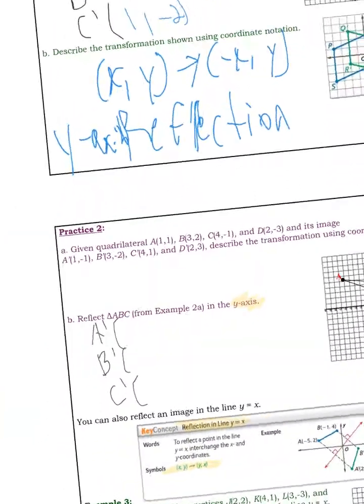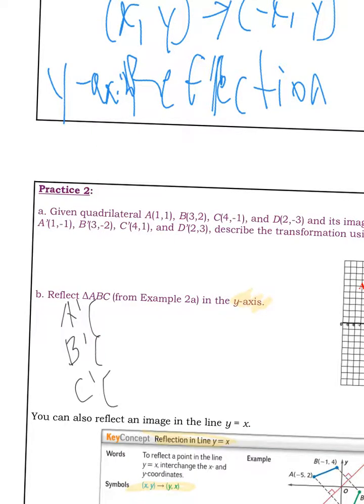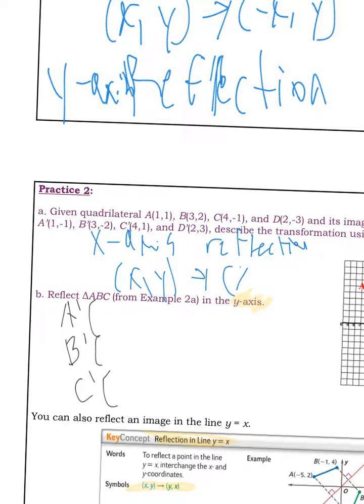So I'm going to write x-axis reflection, but it says describe it in coordinate notation. The coordinate notation is (x, y), and the pattern was all the y coordinates change signs. So I'll say (x, y) goes to (x, -y).